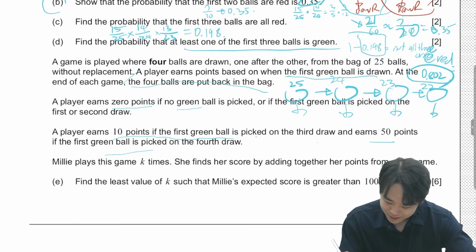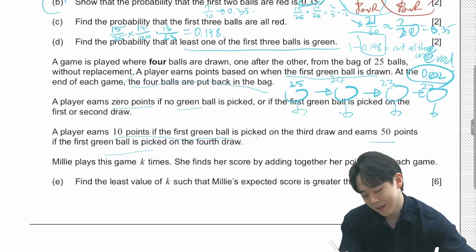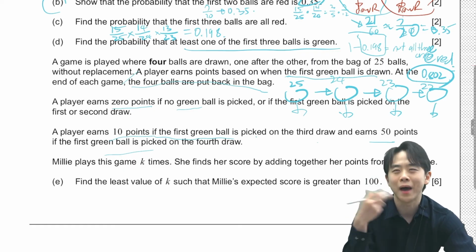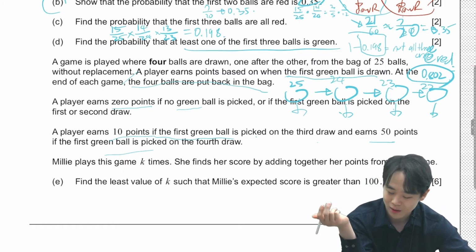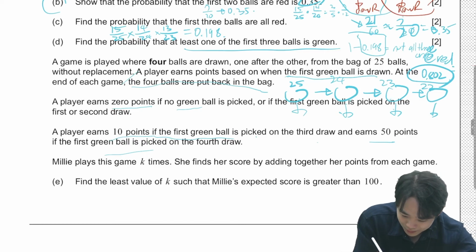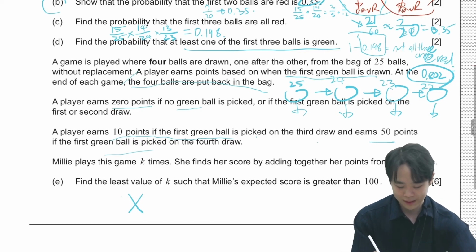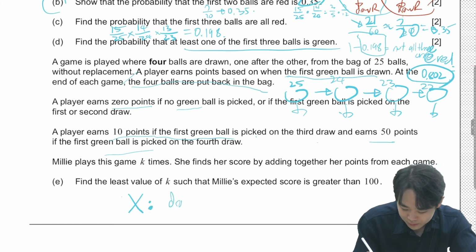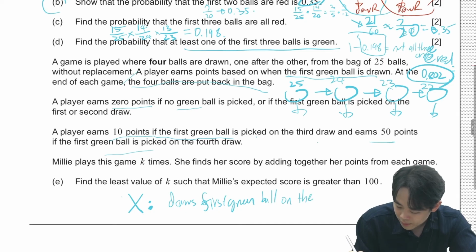So let's find the case where she draws the first green ball. It's all a matter of when she draws her first green ball. Let's say X is the event where she draws the first green ball on the Xth draw.